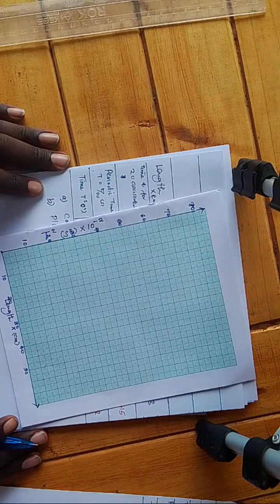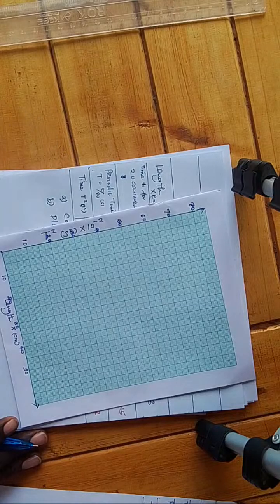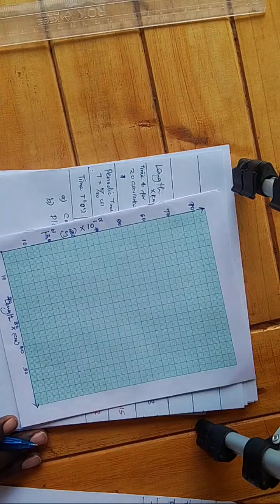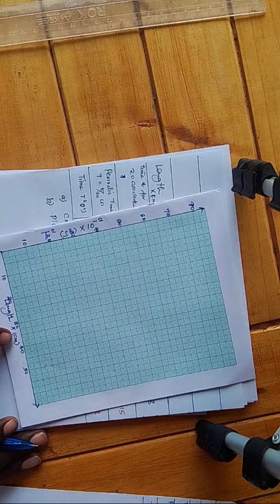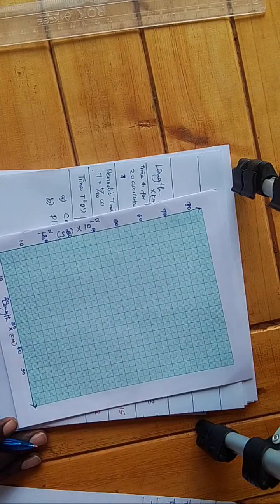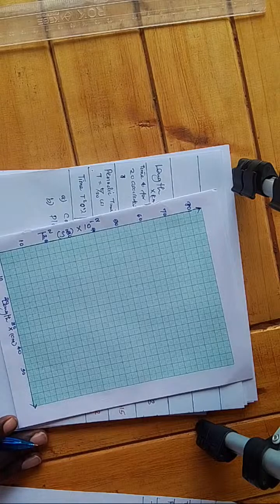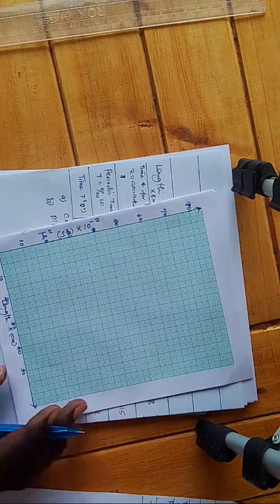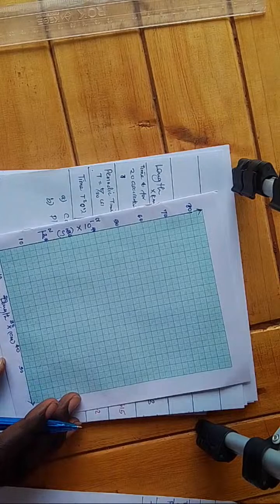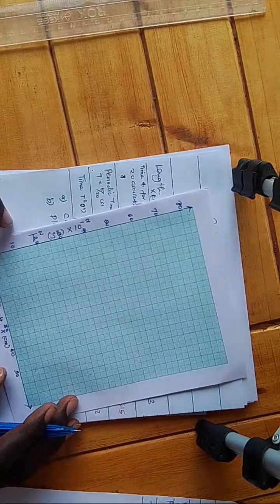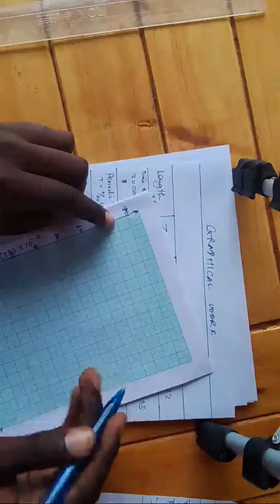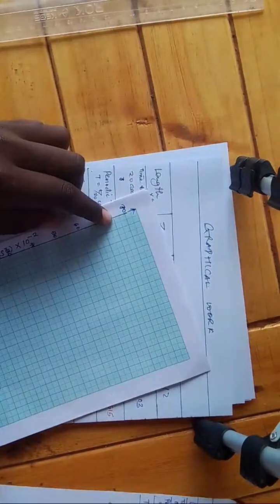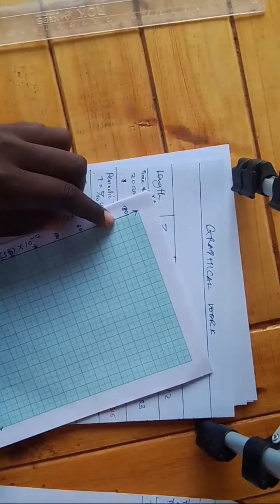So we can go with 32 on the x-axis, then we raise all the way up to 77. Therefore, this one becomes my 75, and this one becomes my 32.